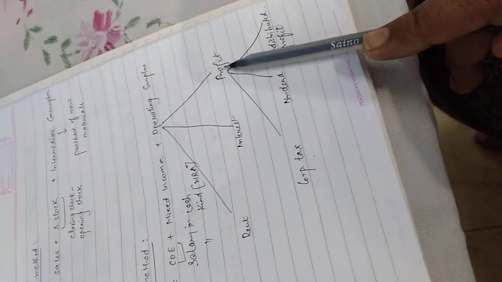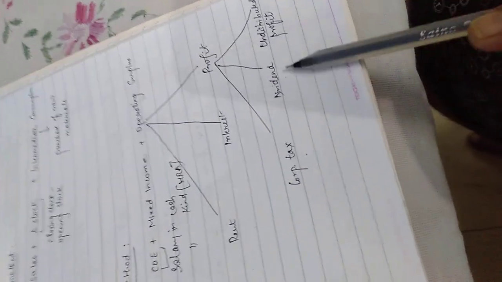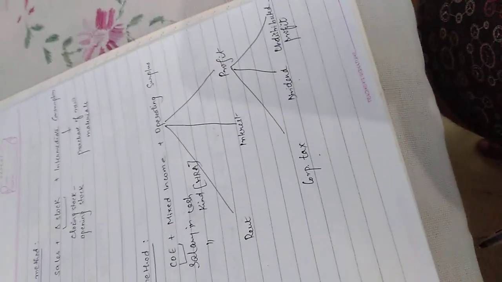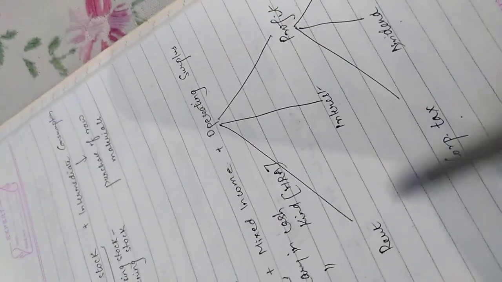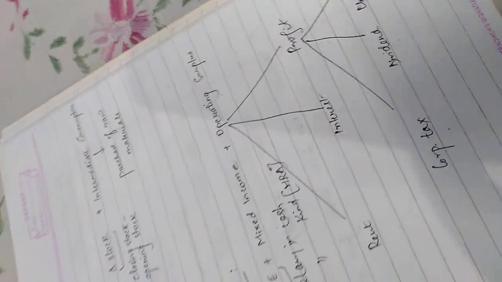If you have been given the value of profit, don't include the value of corporate tax, dividend and undistributed profit, because in this part profit is the heading and these three are subheadings, while in this part these three are the headings while this is the subheading.